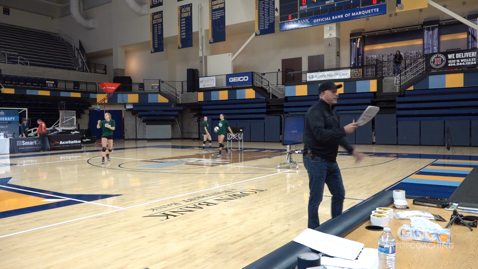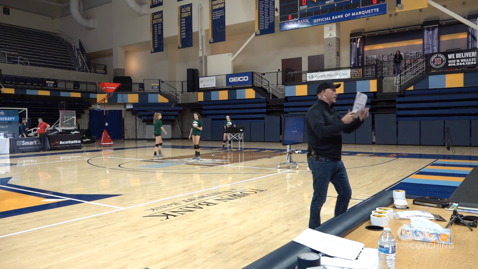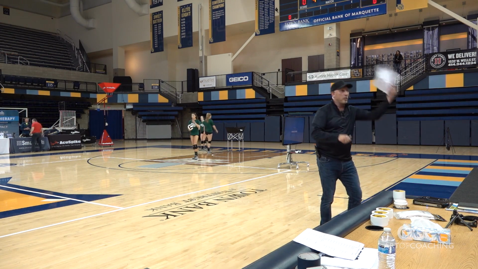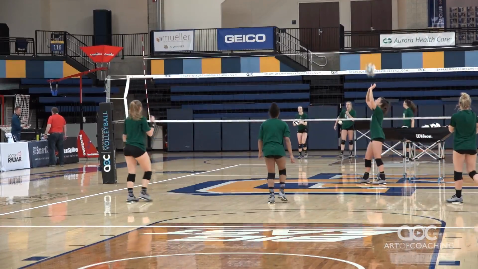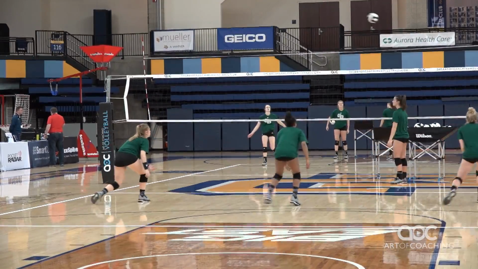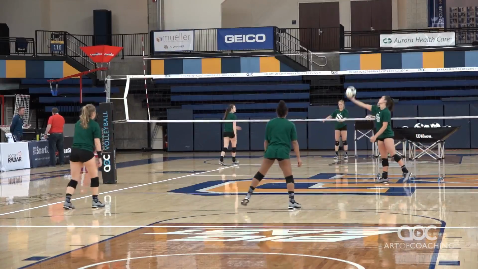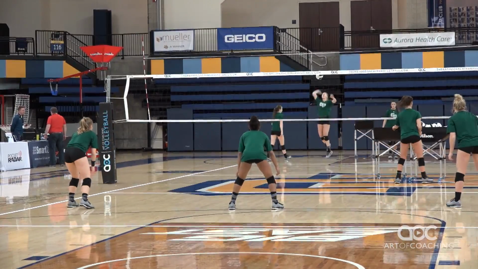Individual drills, I definitely want a standing ball toss to floor target, and I want her to identify over and over, is that happening? If she's got a bad toss, I maybe want to look at a two-hand toss. I may want to look at an opposite hand toss. There are kids that toss that way. Find the best way for them.